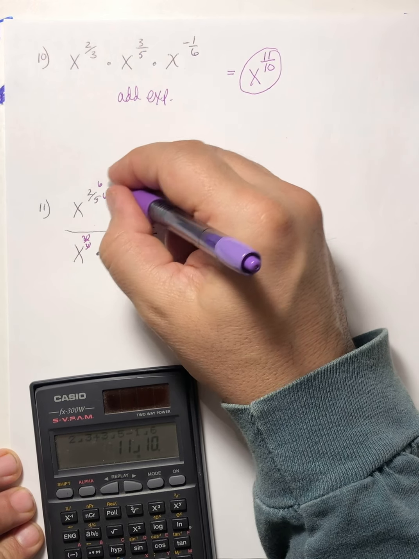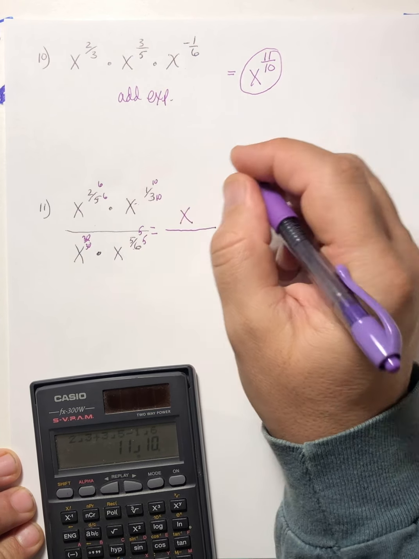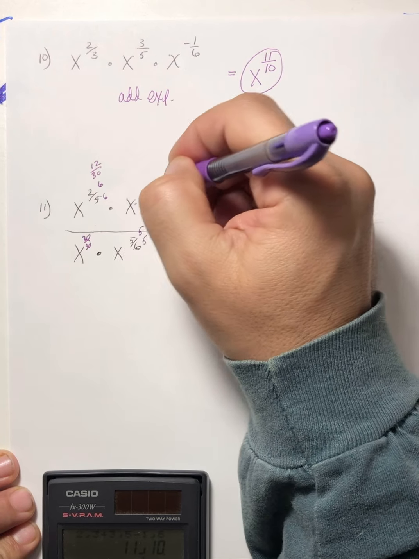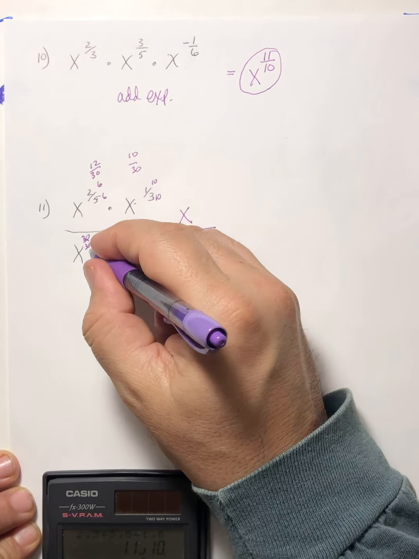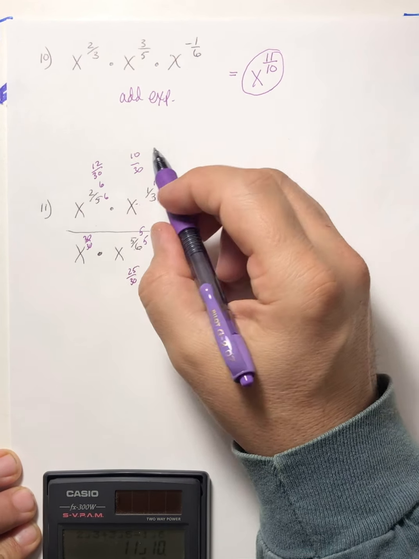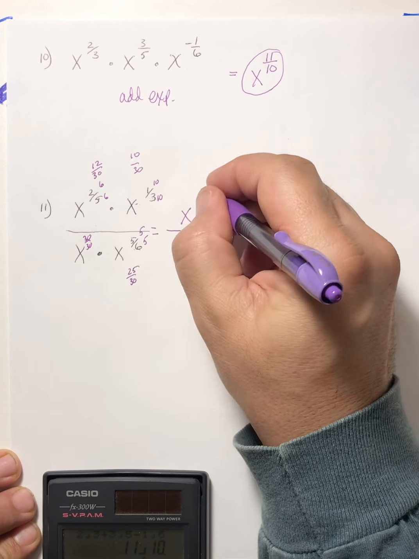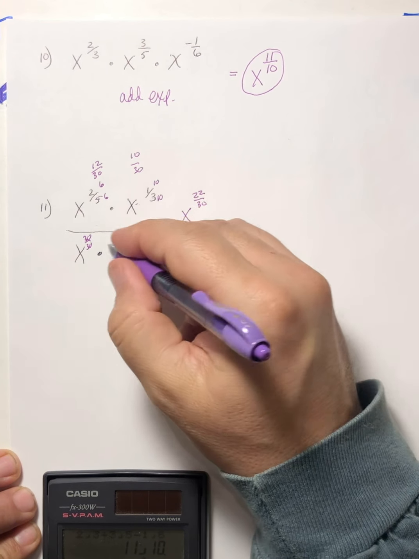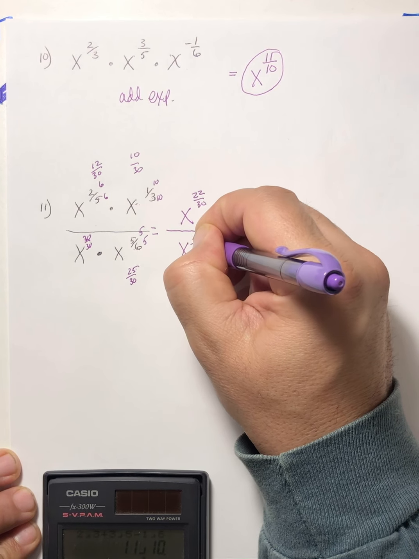So, right, we're adding. So this is a 12 over 30. This is 10 over 30. And this is 30 over 30, so this is 25 over 30. So what do we have on top? We have 22 over 30. And on the bottom here, we have 55 over 30. So x to the 55 over 30.